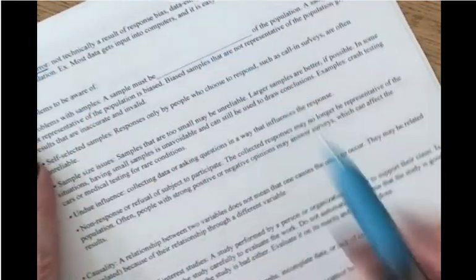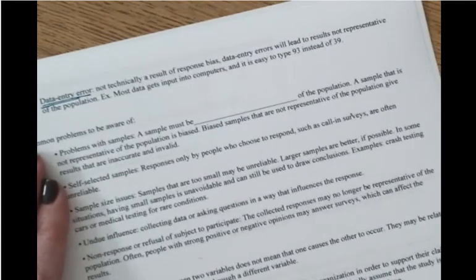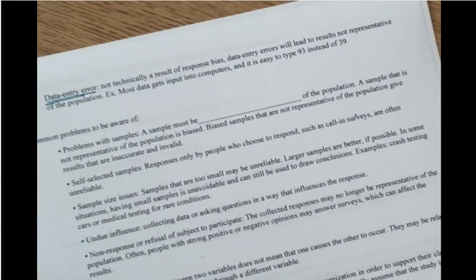And then lastly, a data entry error. Not technically a result of response bias, but data entry errors can happen, and they will lead to results that are not representative of the population. For instance, most data gets put into computers, and it's really easy to type 93 instead of 39. It just happens, all right? So, common problems to be aware of.